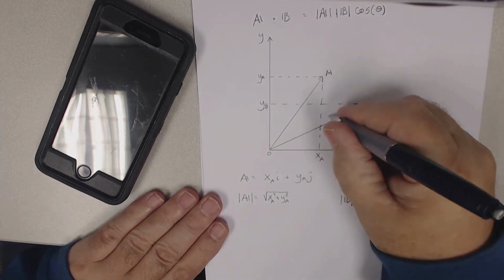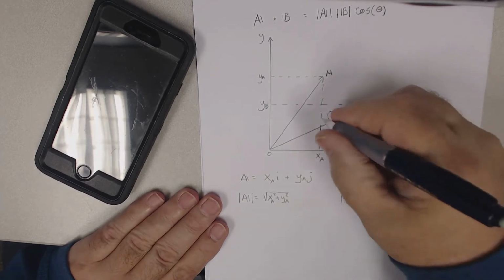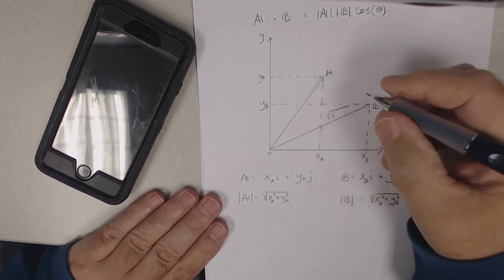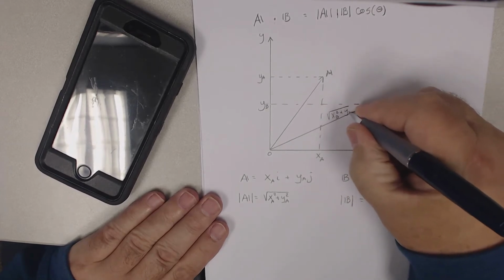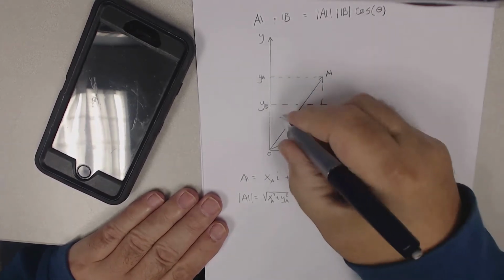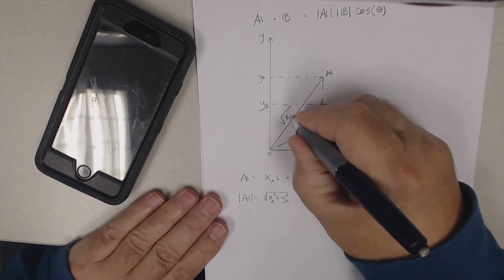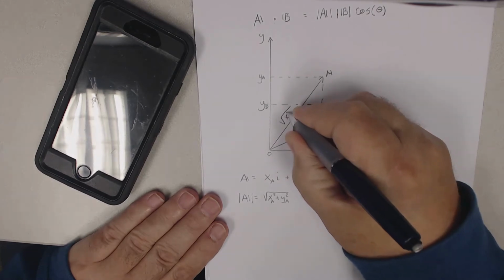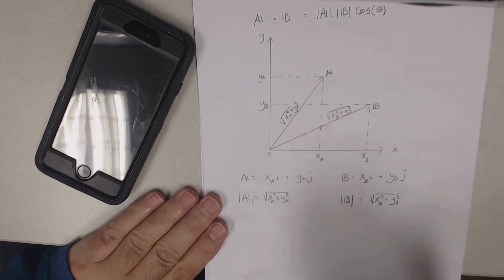That's the hypotenuse, the magnitude of each vector.